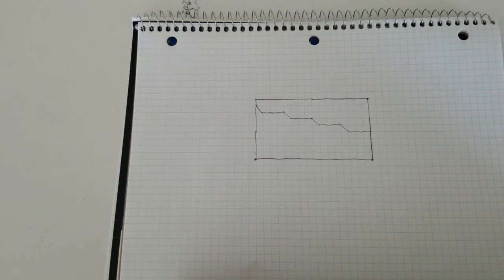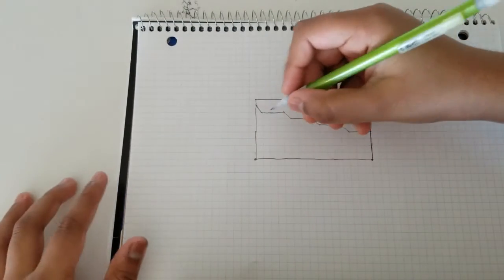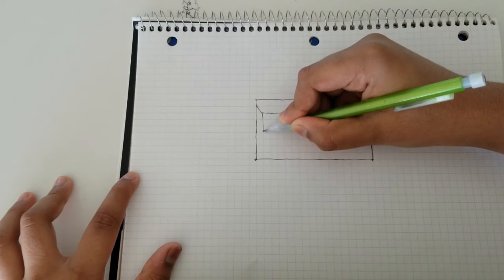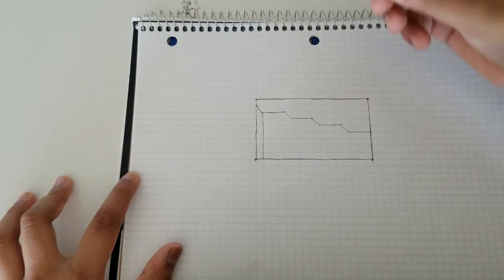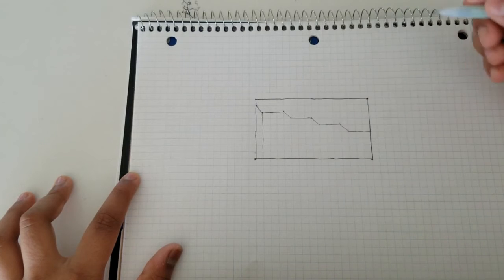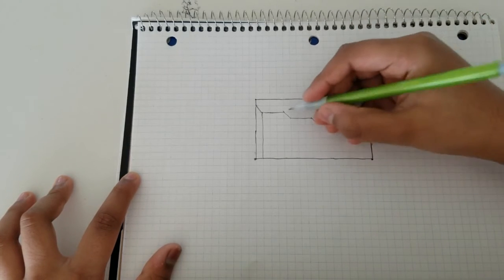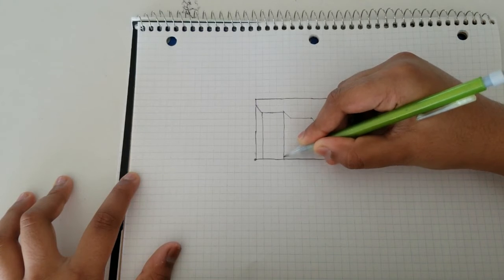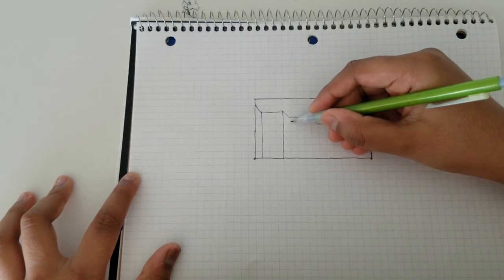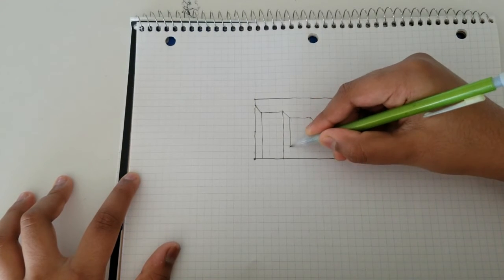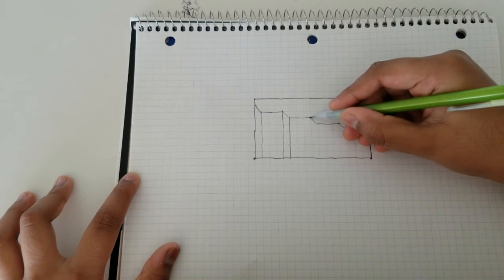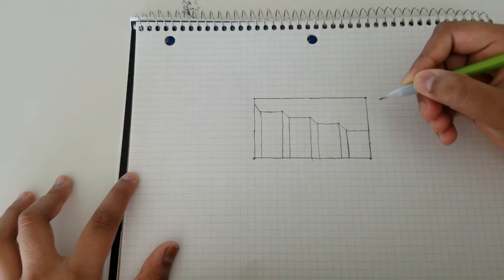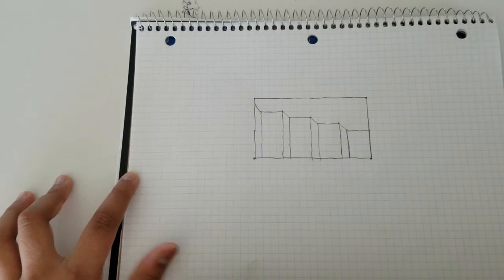Then you would want to draw the following lines. Draw a straight line down on your first diagonal like this. Then go to the start of your second diagonal. Draw a straight line down. Then on the bottom of that diagonal, draw a straight line down. And do the exact same thing for each of the diagonals you drew. Like that.